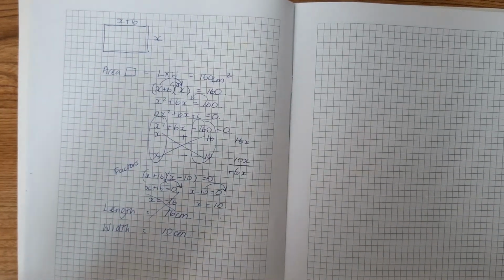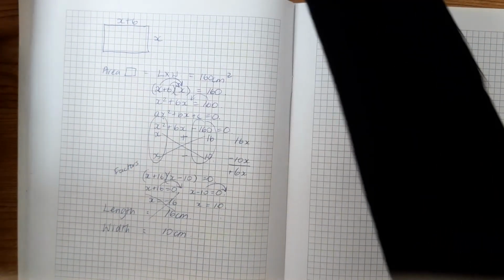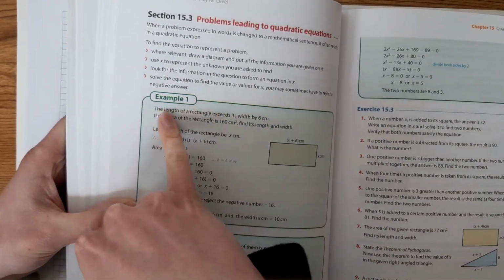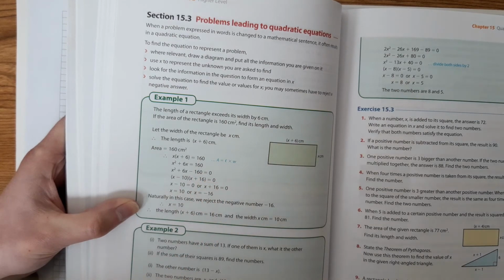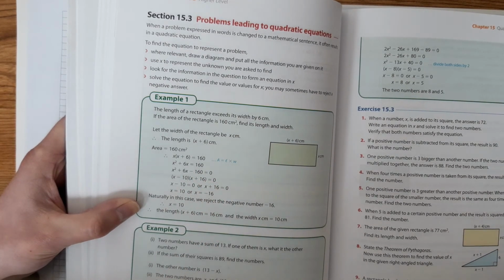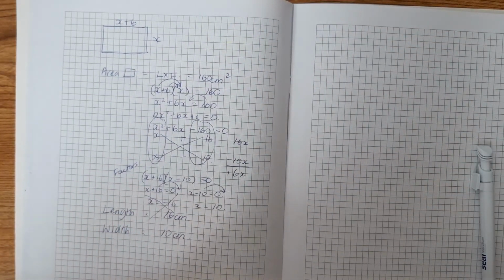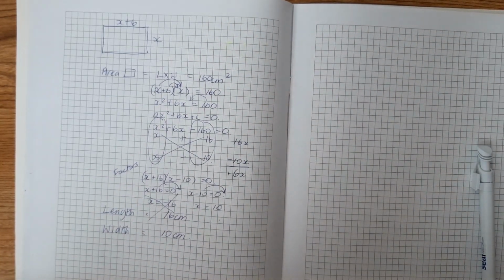So the whole point of this is when you have a problem which is written in text, you have to change the text into an equation and then solve the equation. With distances, you can't have a negative distance, and that's why we eliminate the negative number, and that's it done.